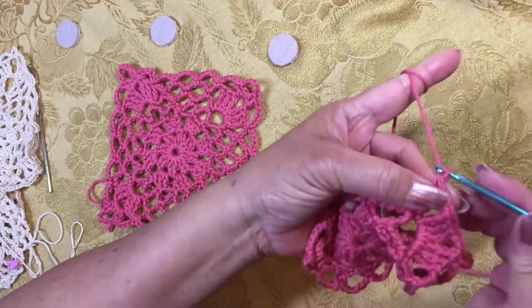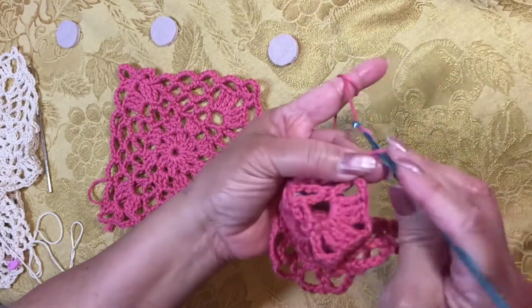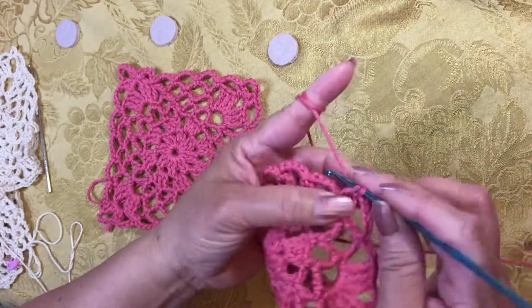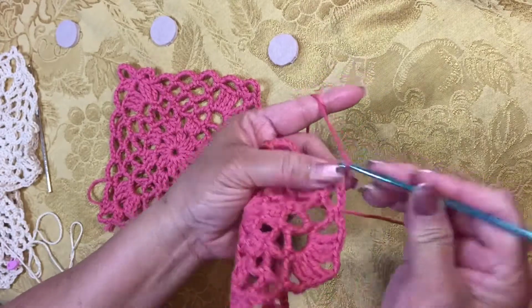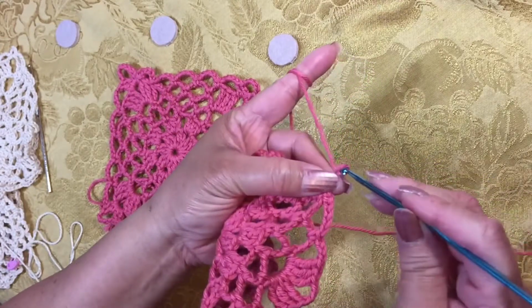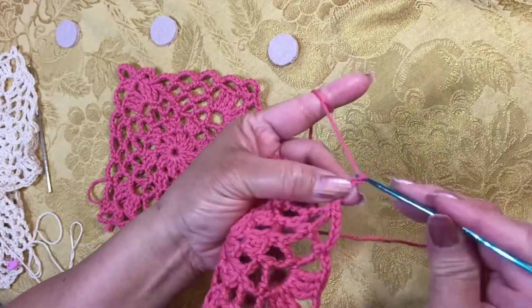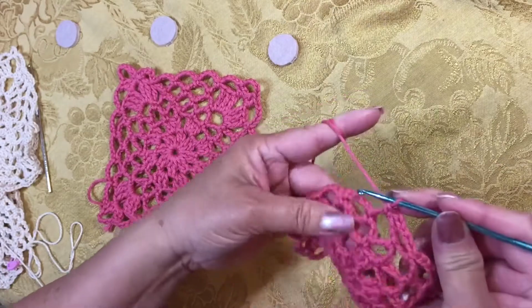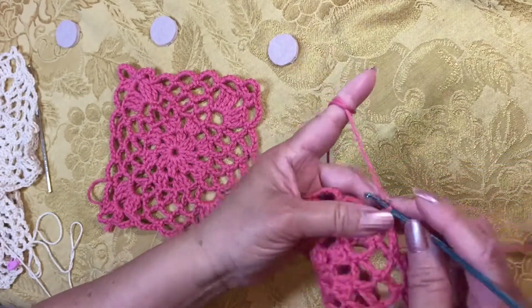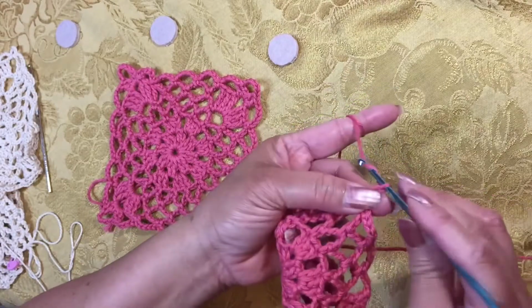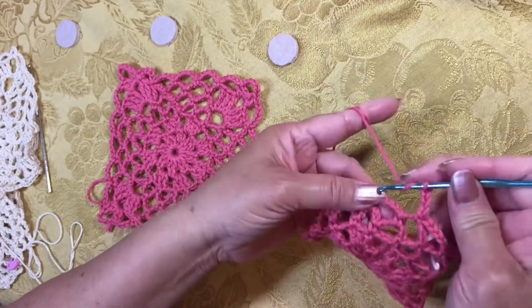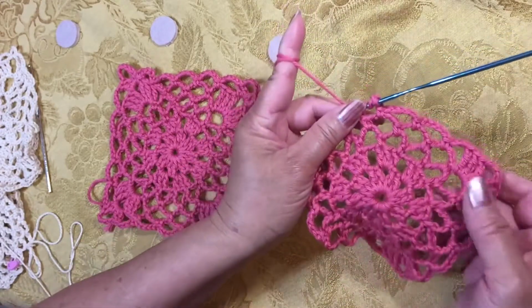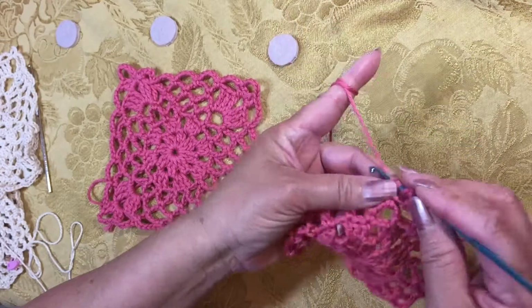So repeat 1, 2, 3, 4, 5, single crochet on the next chain 5 space, 1, 2, 3, 4, 5, single crochet on the next chain 5 space, then chain 3, 1, 2, 3, and triple crochet on the next chain 5 loop like we did here. So we're repeating this.